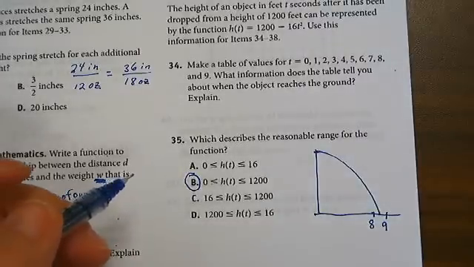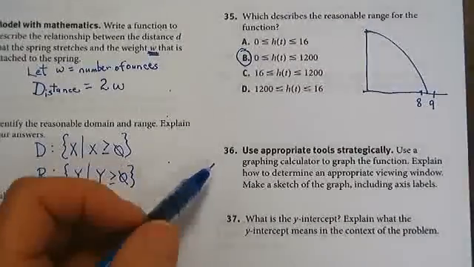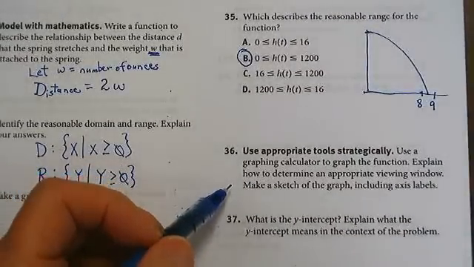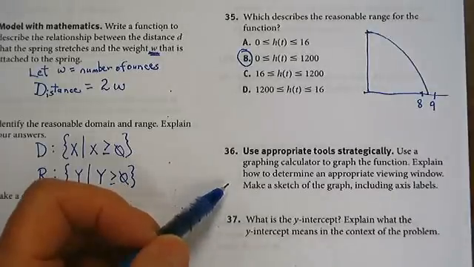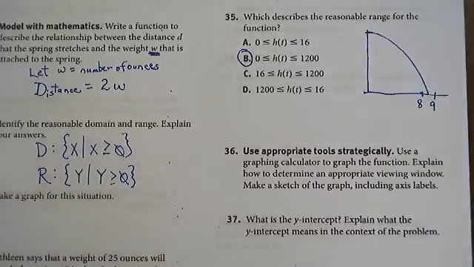36. Use a graphing calculator to graph the function. Explain how to determine an appropriate viewing window. Make a sketch of the graph, including axis labels. Well, I'm going to go get a graphing calculator, and I will be right back.